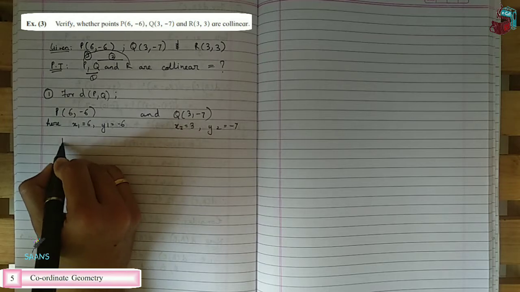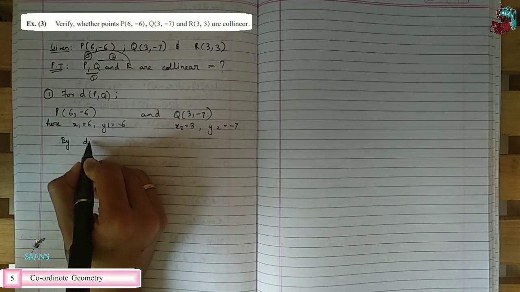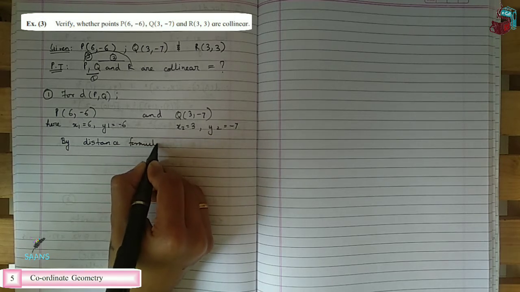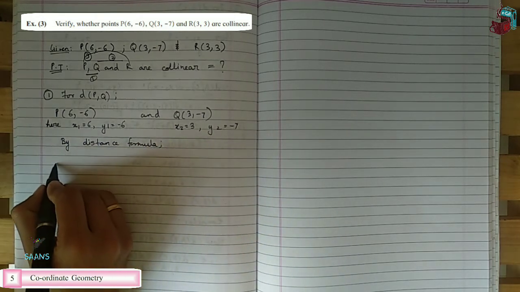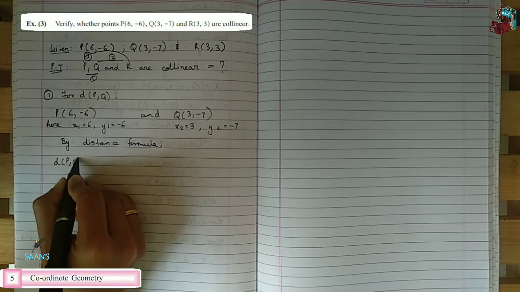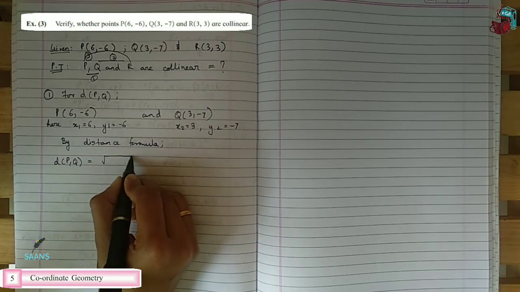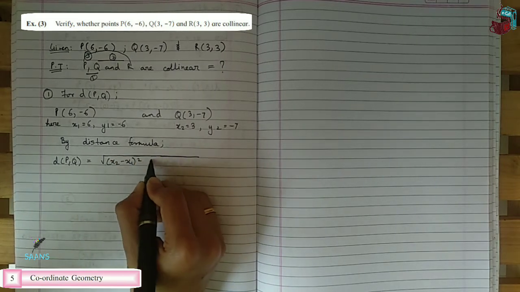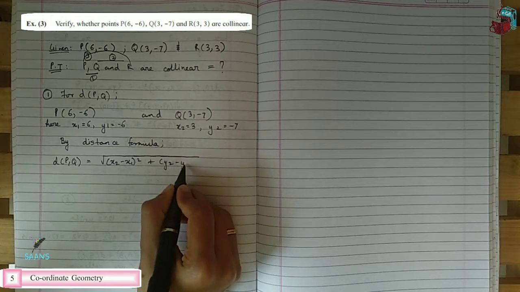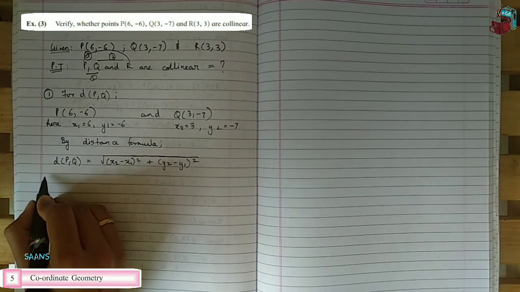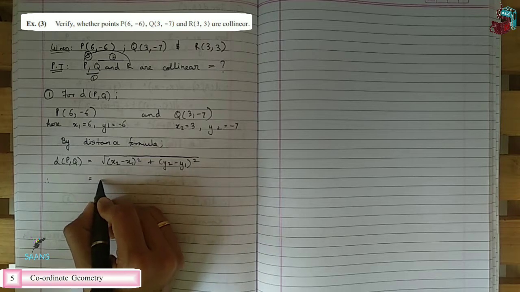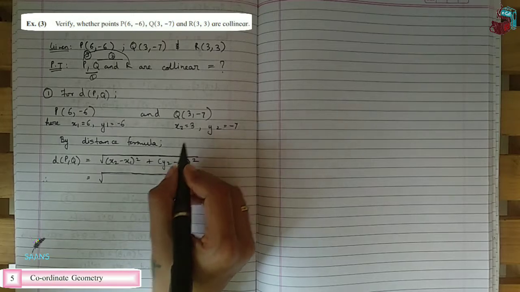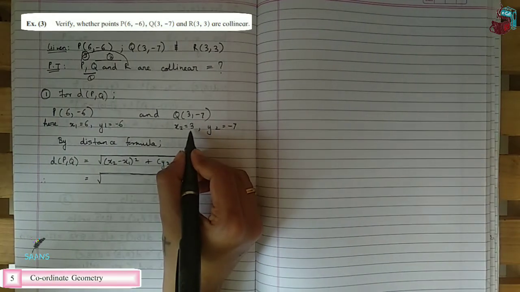So therefore by distance formula, distance P comma Q is equal to under root x2 minus x1 the whole square plus y2 minus y1 the whole square. Please do not do any shortcut, write all the steps. Okay, so under root you must be knowing everything. Maths might be coming easily, but please write all the steps. This is the beauty of being in the 10th standard.